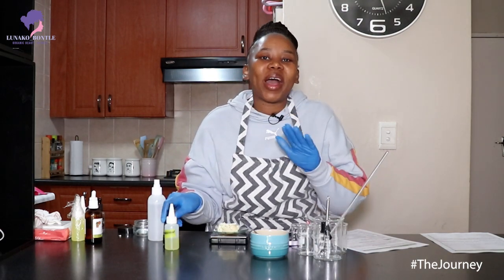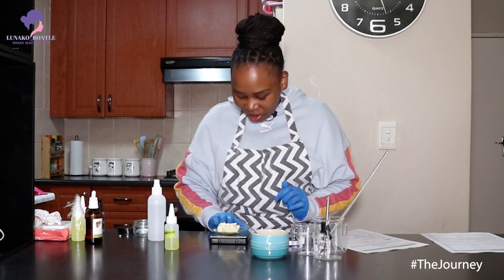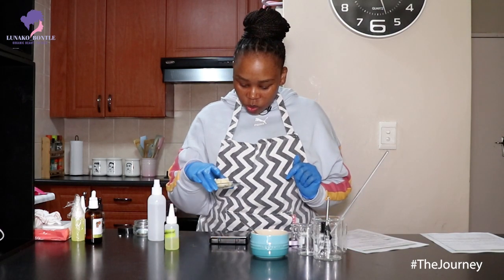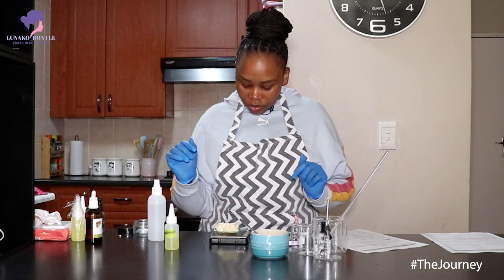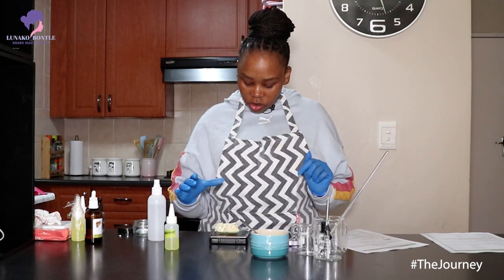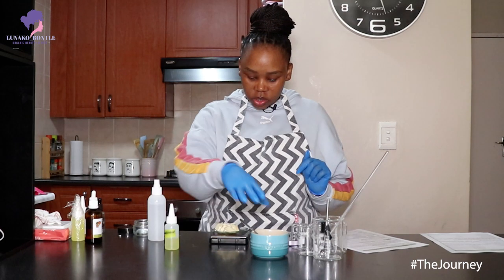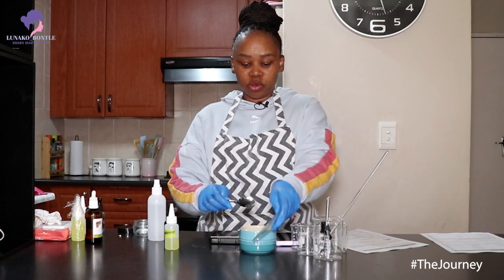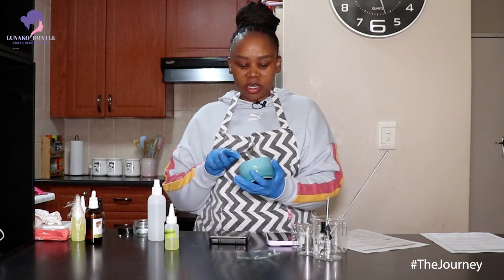Guys, this thing is cool, yo. But anyway, we are here. So I am going to weigh my shea butter, which I'm using grams, remember. So it is 25 grams. I am going to soften it.